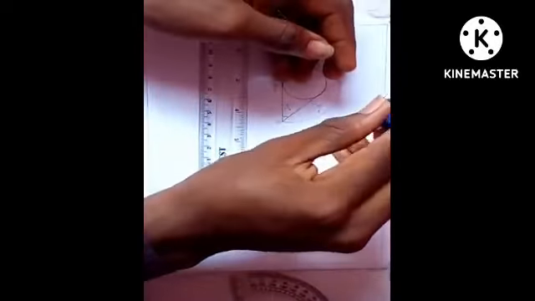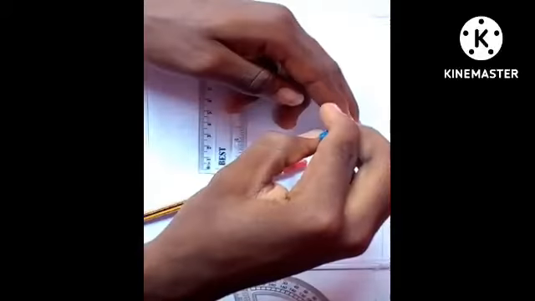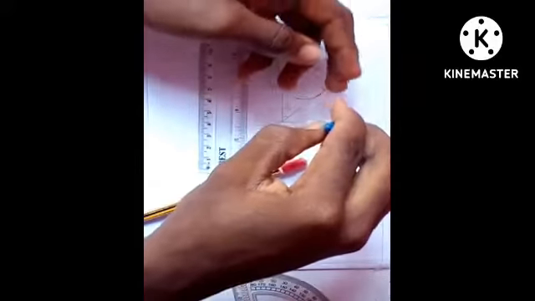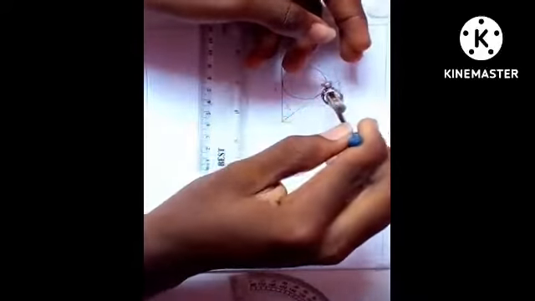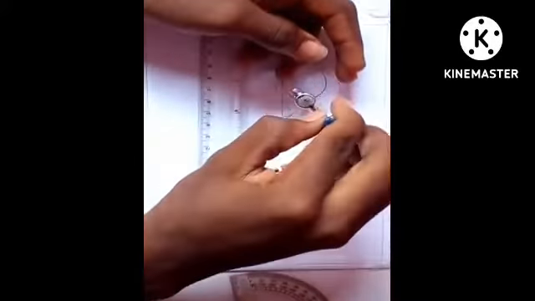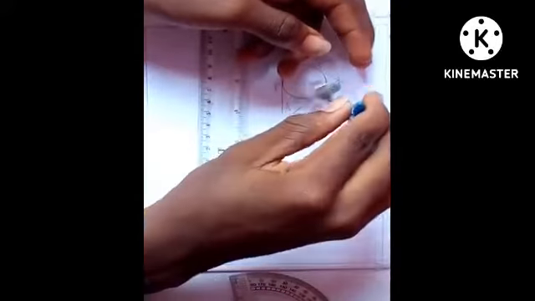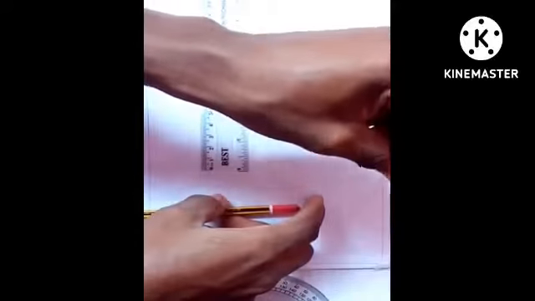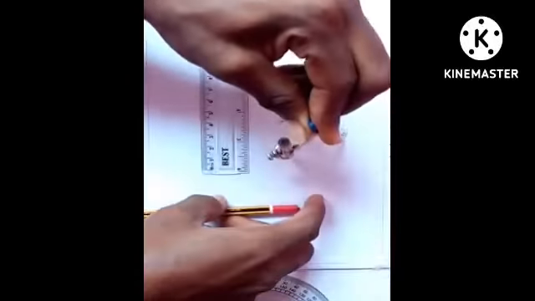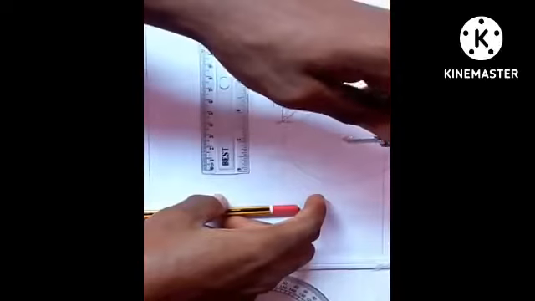That would be something like this. I won't be able to draw the complete circle, but this is how it will look like.